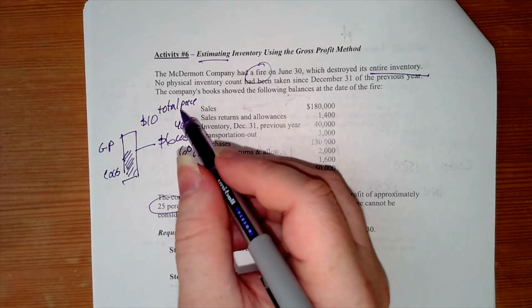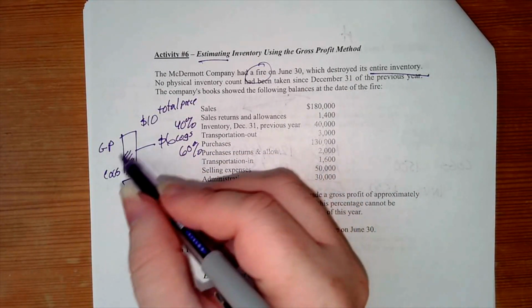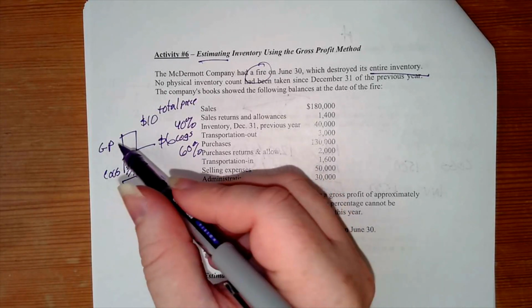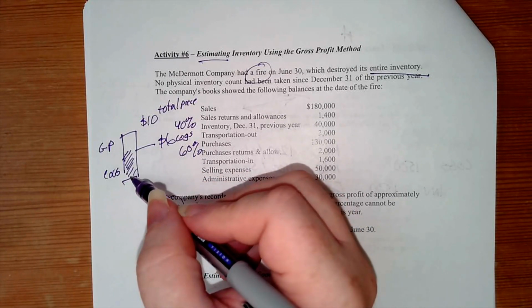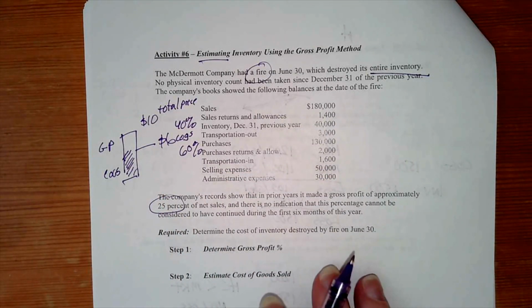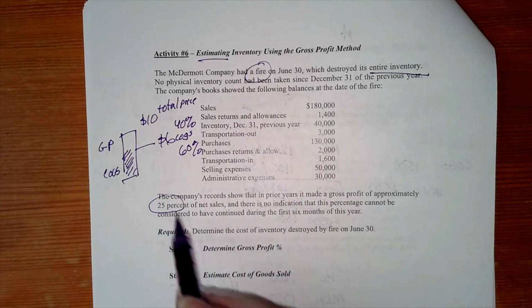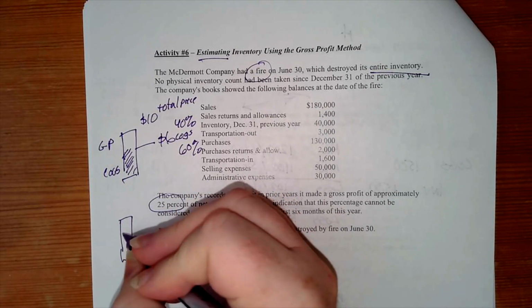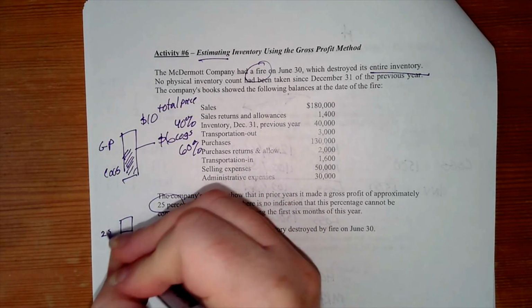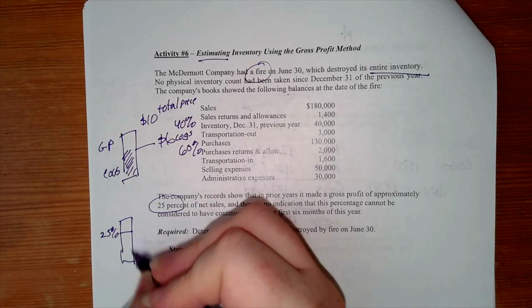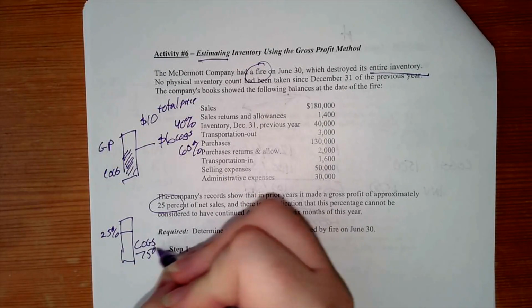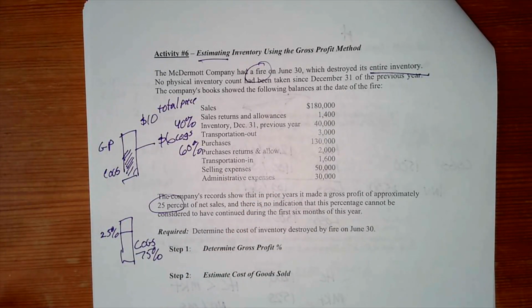So you can see total price is made up of 2 things: how much you paid for it and how much money you made, right? The profit and the wholesale price goes into the total price. So when they tell us the gross profit was 25%, so if we take this now and say, okay, the gross profit was 25%, well, what does that mean for COGS? COGS must have been 75% of whatever the cost of it was, right?